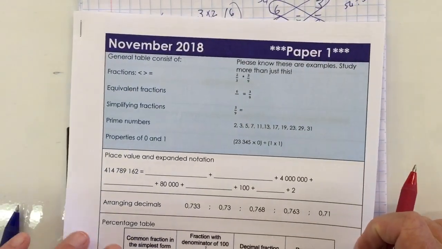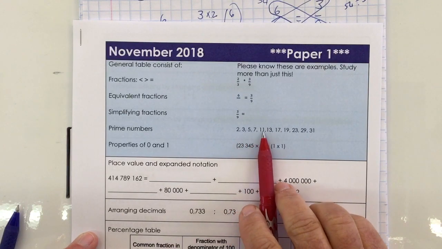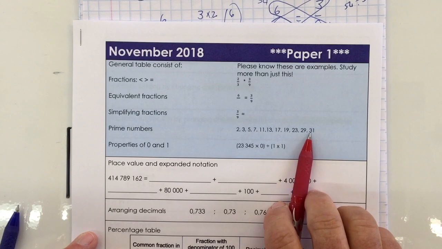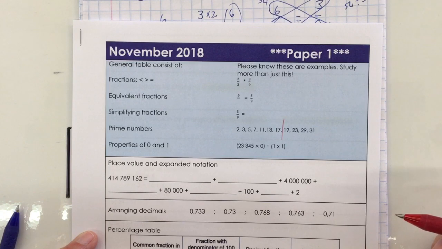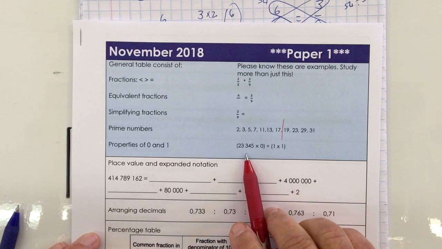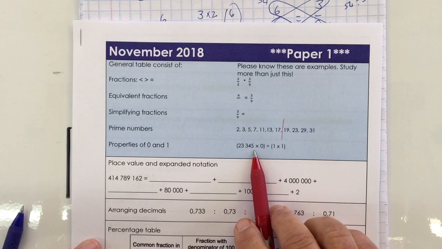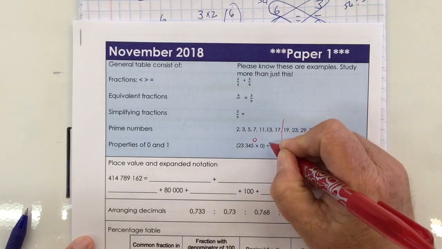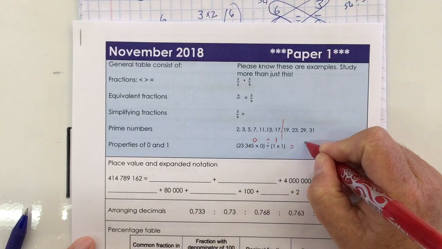Right, on the list, let's get back to the list here. The prime numbers: 2, 3, 5, 7, 11, 13, 17, 19, 23, 29, 31. Just learn them. In fact, make sure that you know them at least up to 17. That's good to go. The next one is your properties of 0 and 1. This is how I test it. Go back to your old papers and please go and multiply these things. Okay? Divided by 1, because 1 times 1, answer will be 0.